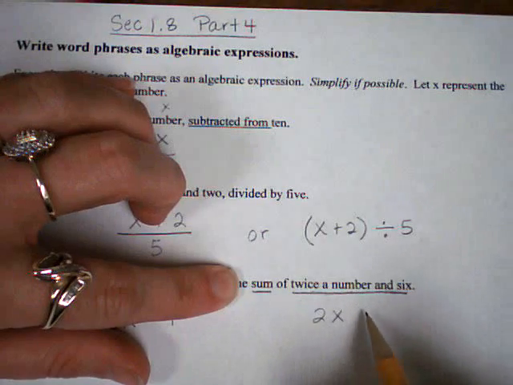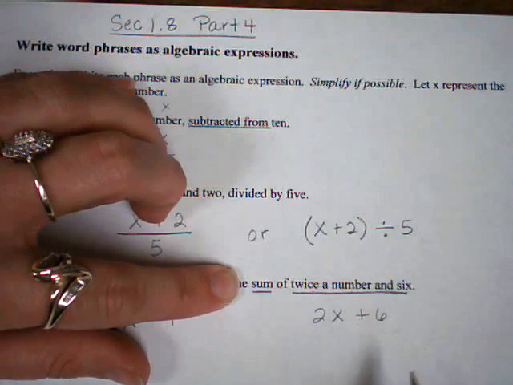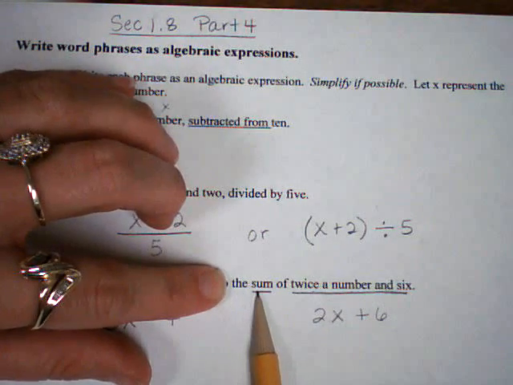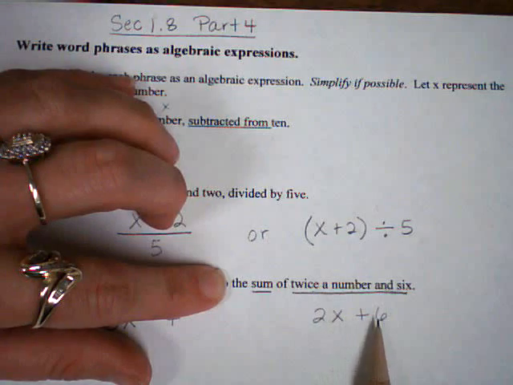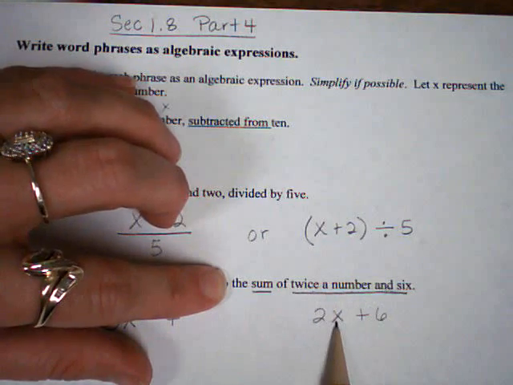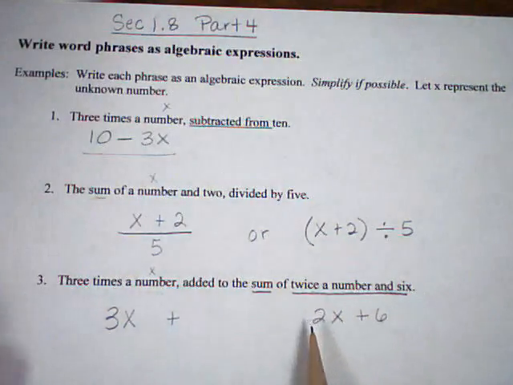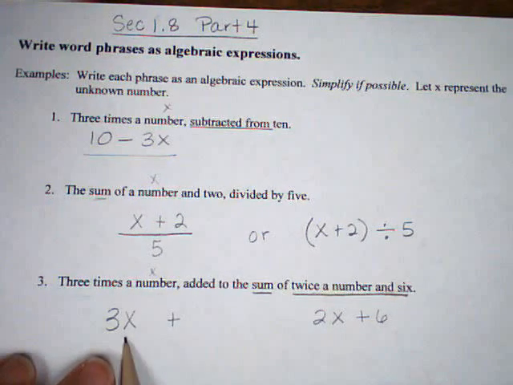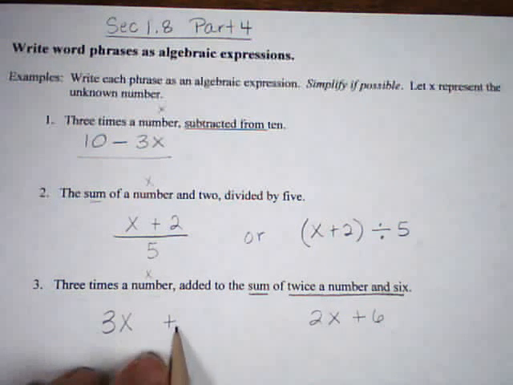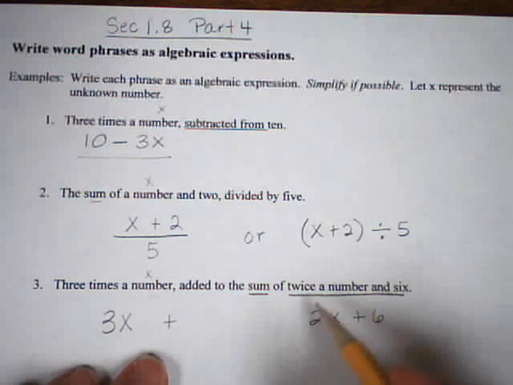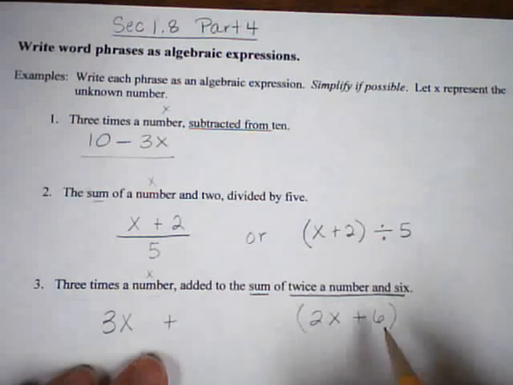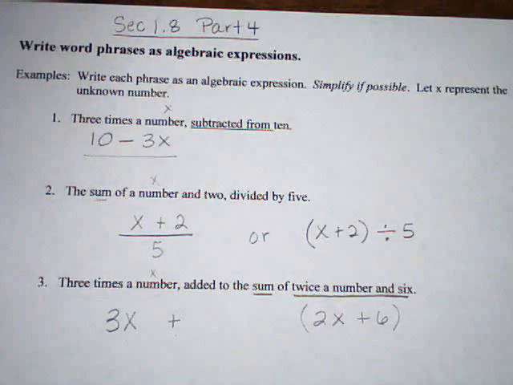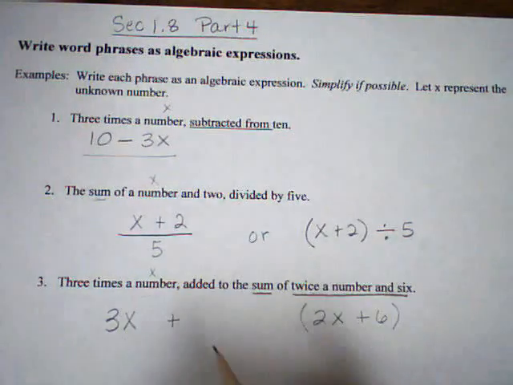Sum means addition. So if it just said the sum of twice a number and 6, then I've got that part taken care of. Let's read the whole sentence. 3 times a number added to the sum of 2x and 6. This would need to go in parentheses since it's the sum of that phrase.